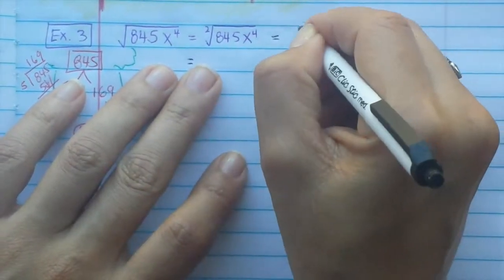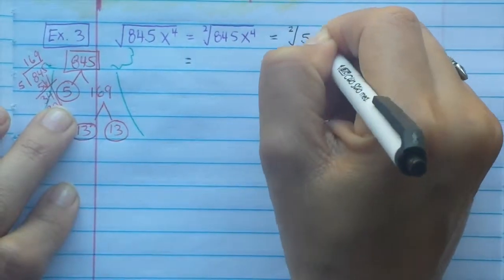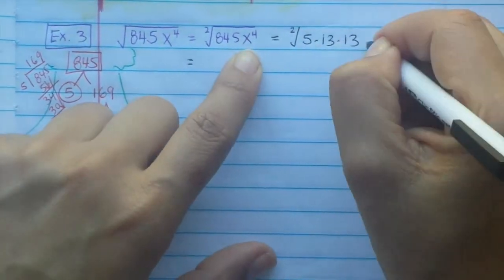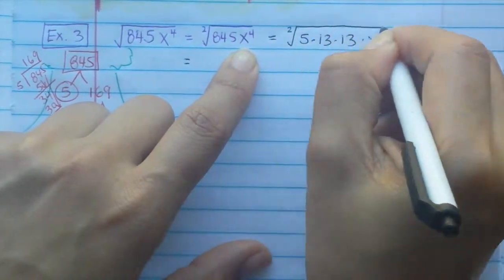So write it down broken down. 845 breaks down into 5 times 13 times 13. And then x to the 4 is x, 4 of them. So x to the 4.